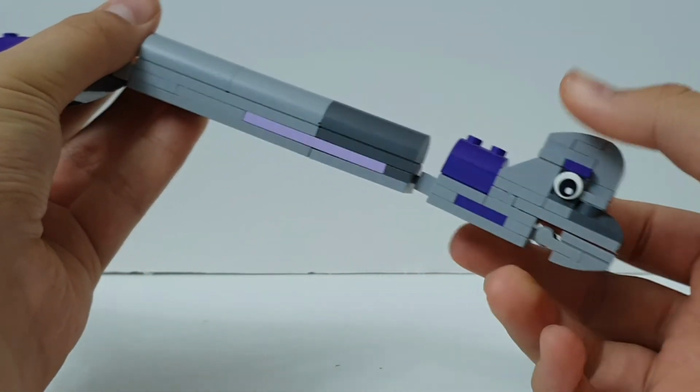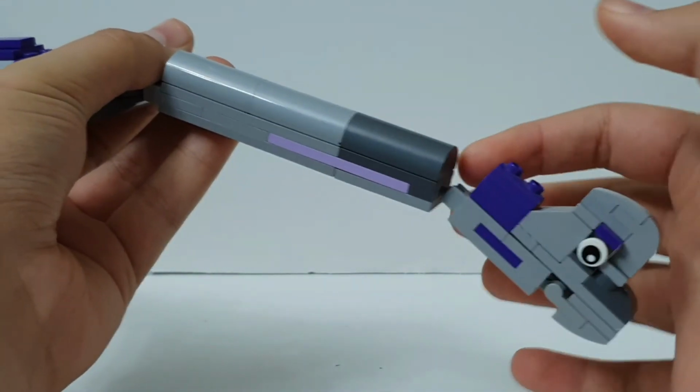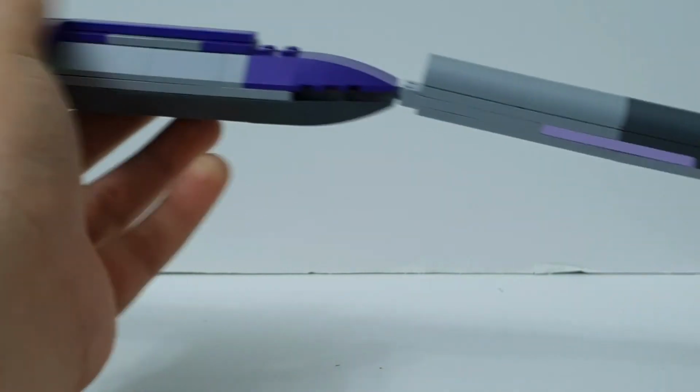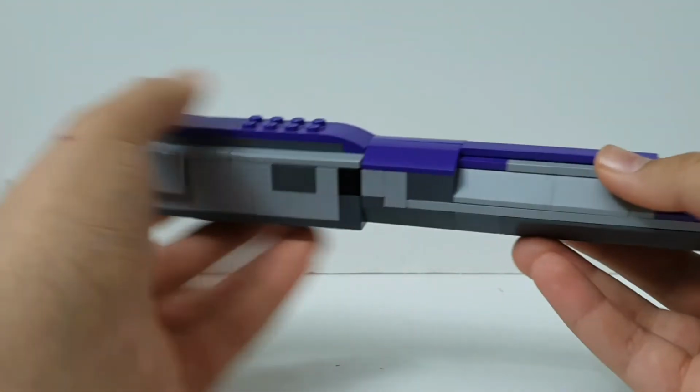Here is the head with these ball joints. I think this also kind of changed. Now I think this version looks much better.